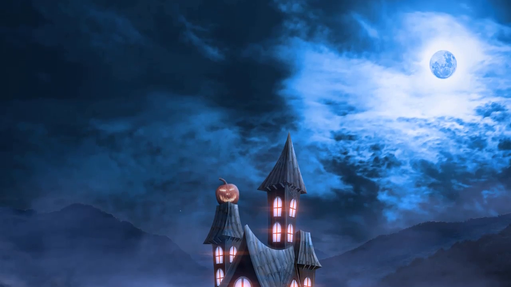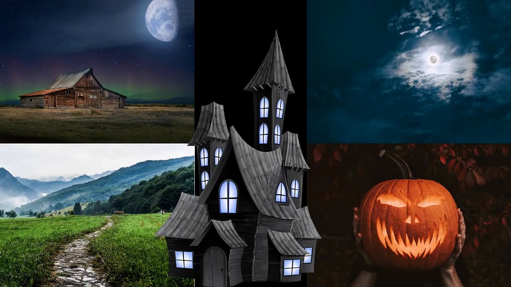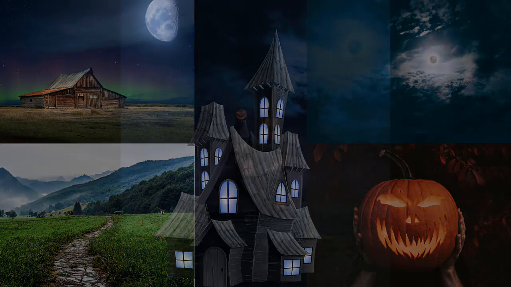In this video, I am going to show you how to create Halloween images like this in Photoshop by using these images. And if you want to work on these images, you will find the link in the description below and you can download from there.